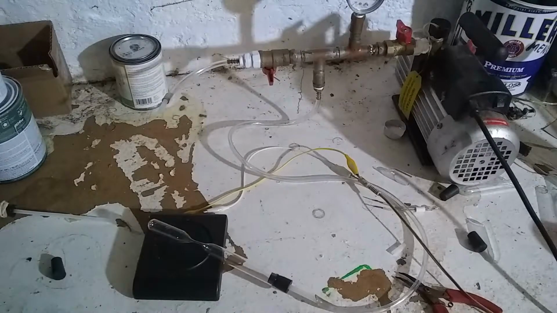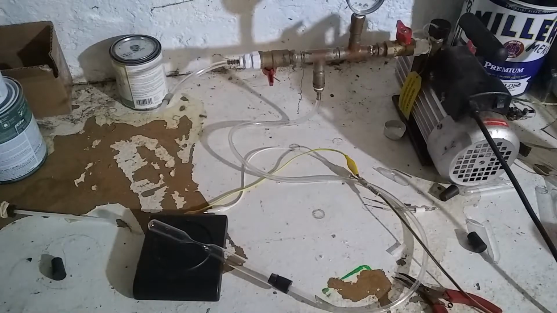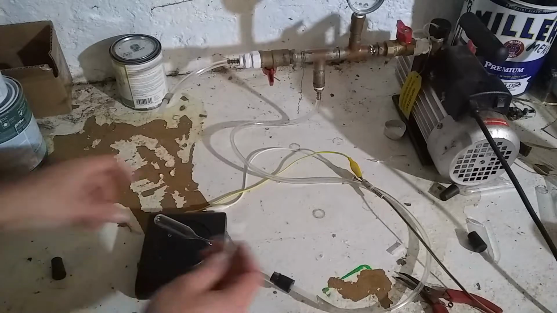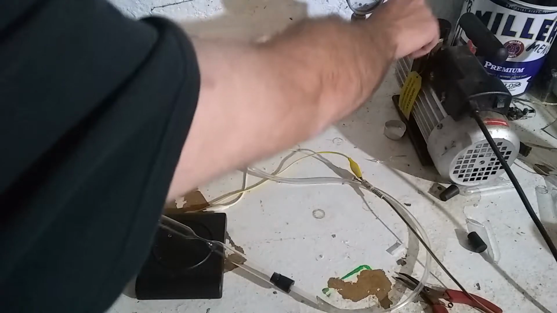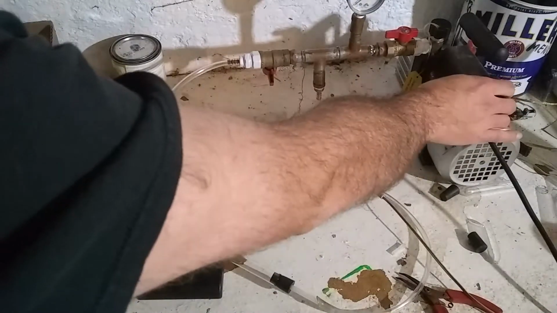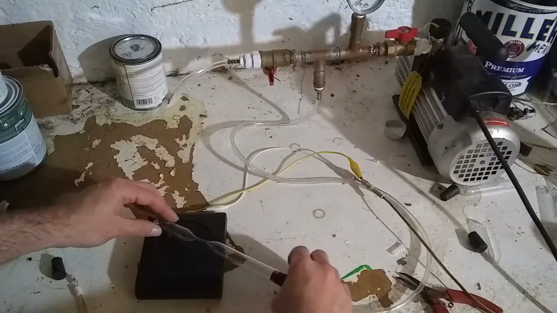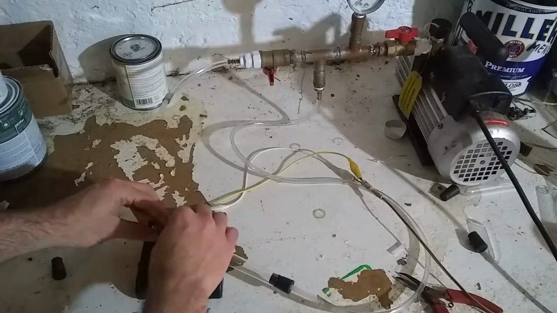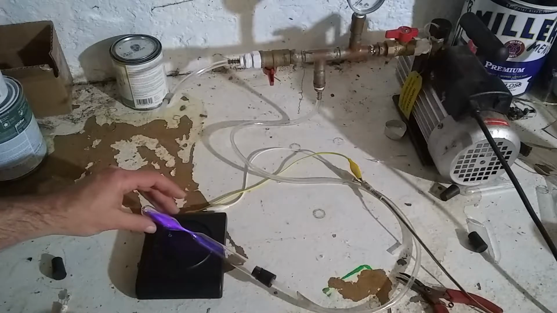Alright, let's see what happens when we put the oxygen into a test tube at low pressure. Okay, high voltage is on. Okay, there we go. There's the air glow.